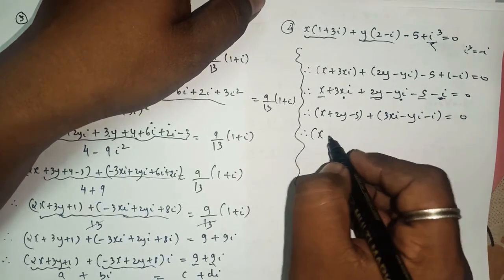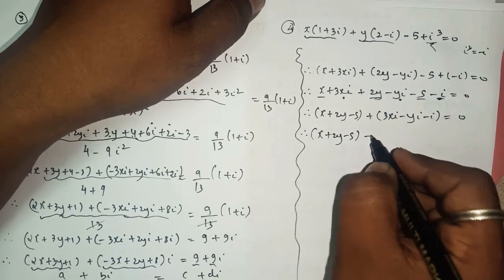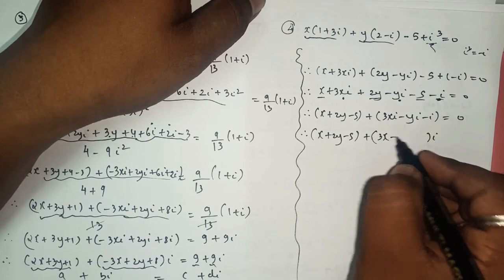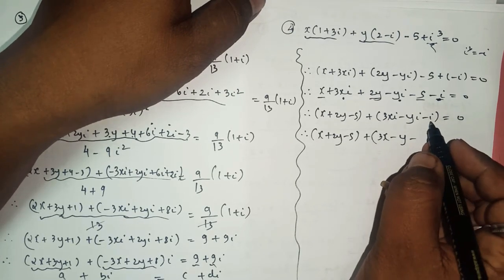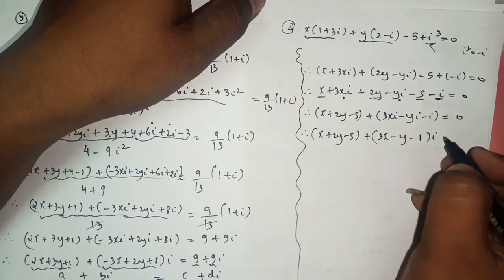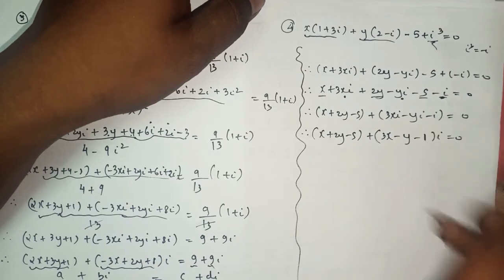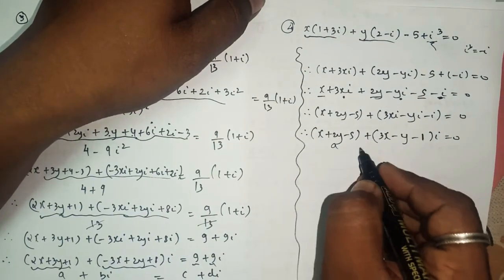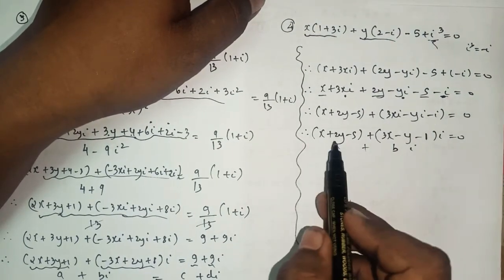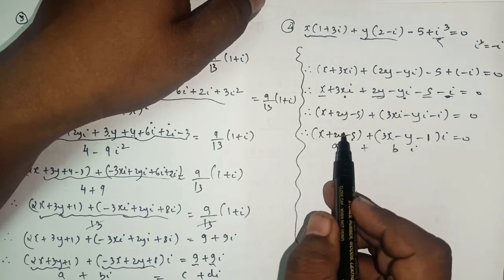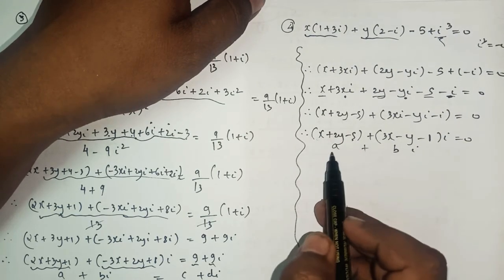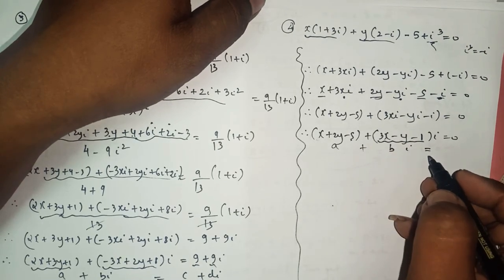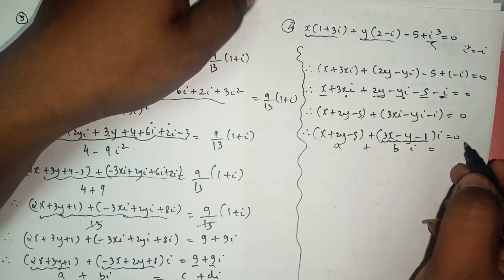So here we can write this as x plus 2y minus 5 plus, here i is common, yes or no, 3x minus y minus, here i is common, so here we can write 1. Just open the bracket and check, you will get the previous step, yes or no. As now we have converted this part into a plus bi, clearly we can see that this is without i on the left hand side, so we can consider this as a. This is with i, so we can consider this as bi, and on the right hand side c and di.